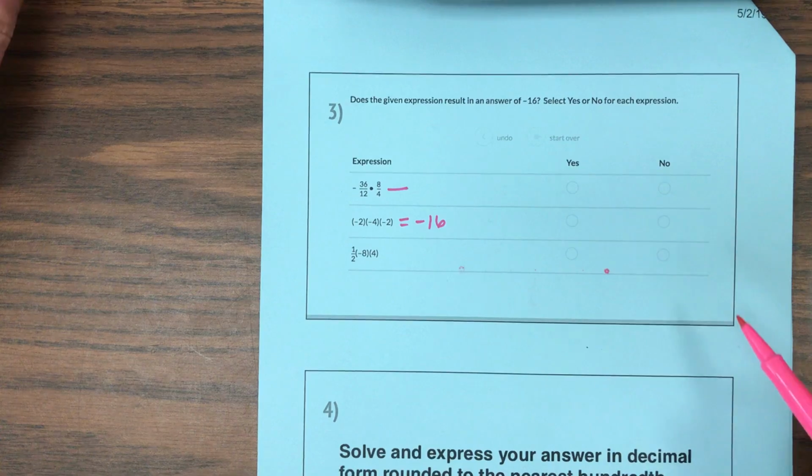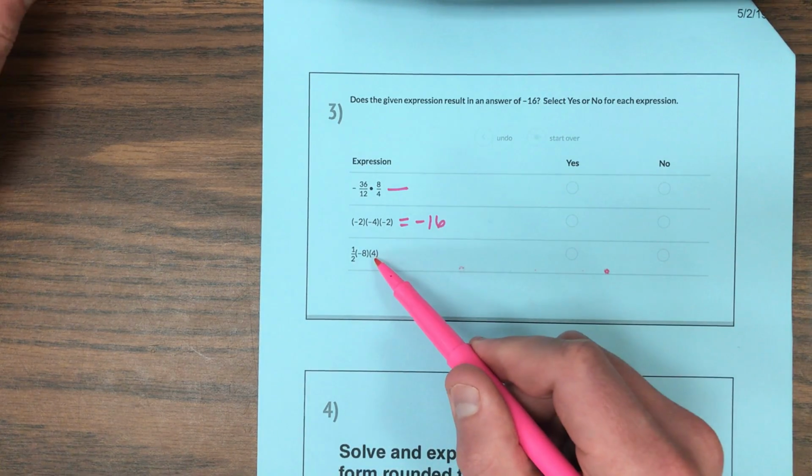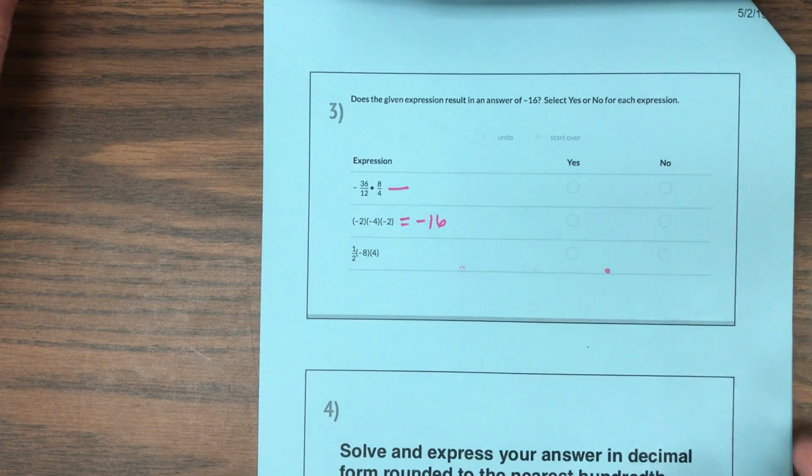And last one, here what I would do is just multiply the -8 times the +4, and then whatever you get, you just want half of that, or multiply it by half. All right, I'm going to let you do that one.